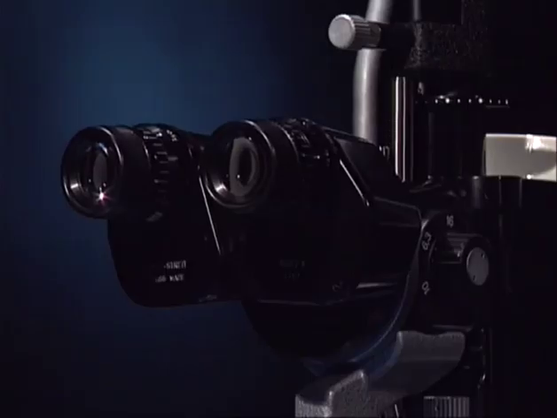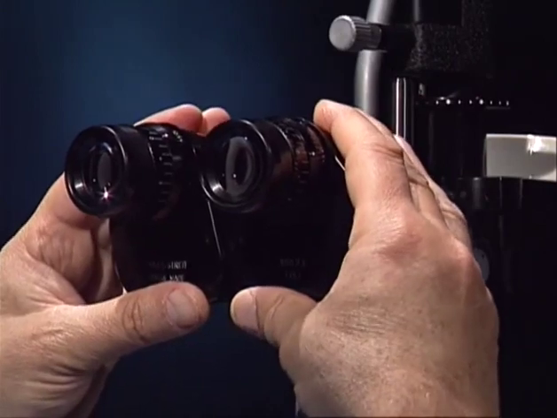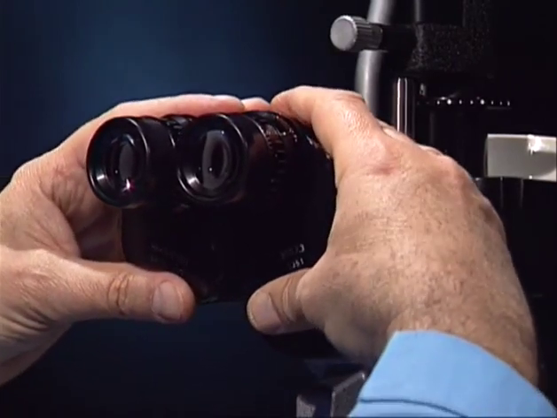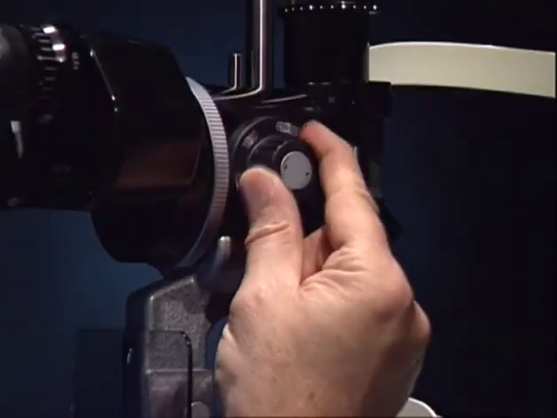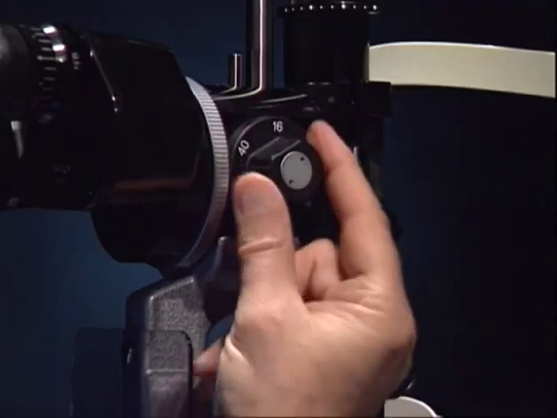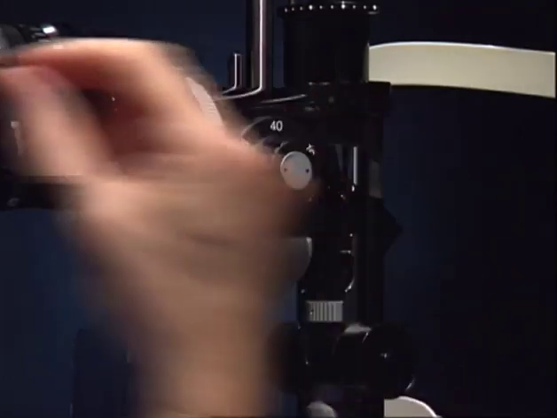The interpupillary distance can be adjusted. Here is the control knob for changing magnification between 6.3 times and 40 times.